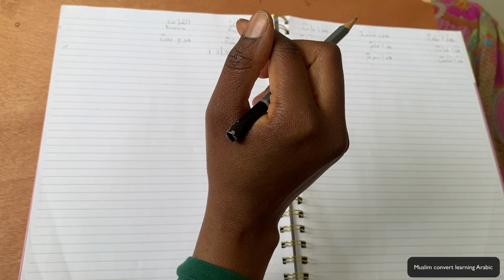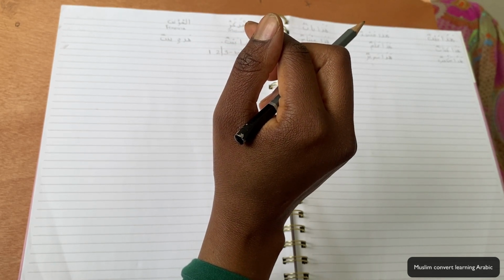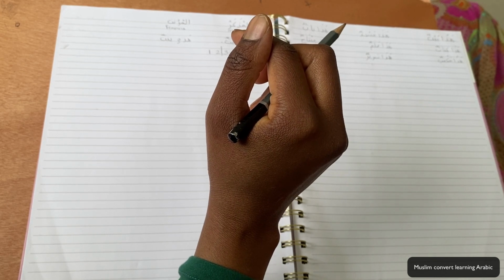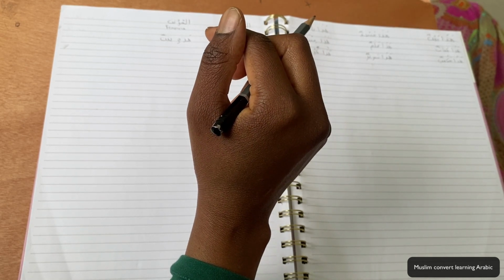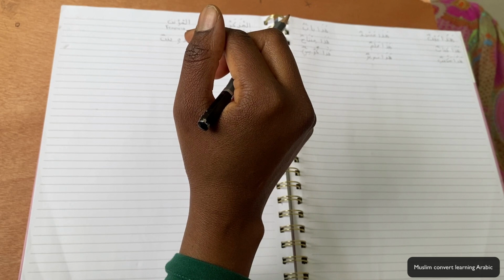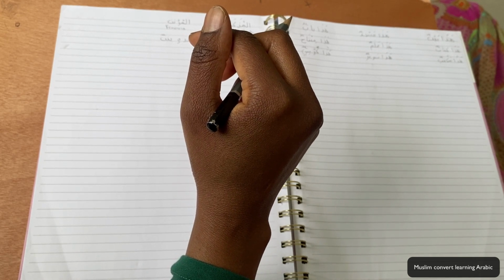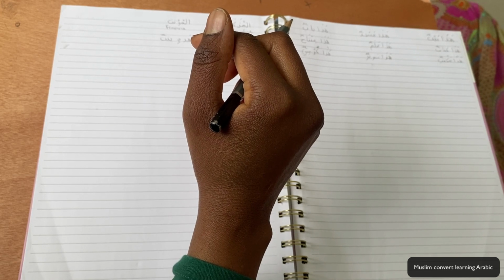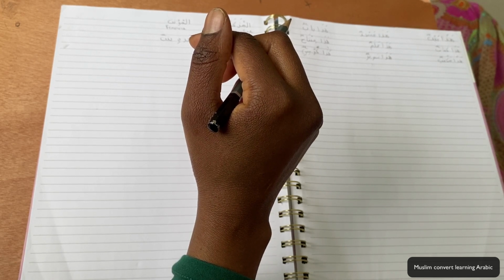Now, today we are going to do a comprehensive revision of how numbers are. Let's divide them into sections. The first section, let's look at number 1 and number 2, how they are. Now, if you use number 1 and number 2, they need to come after the noun.